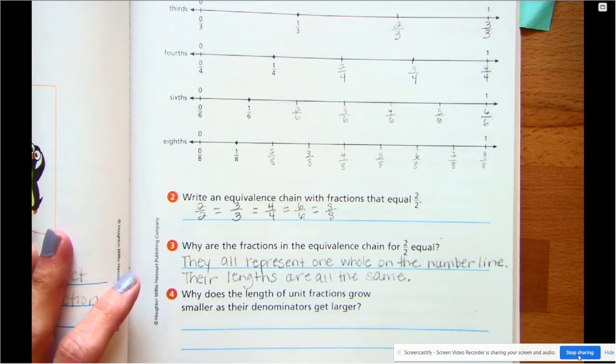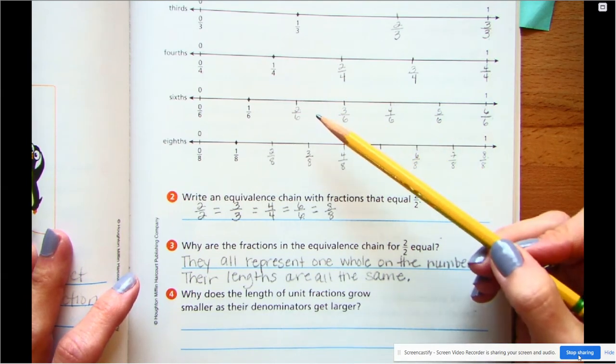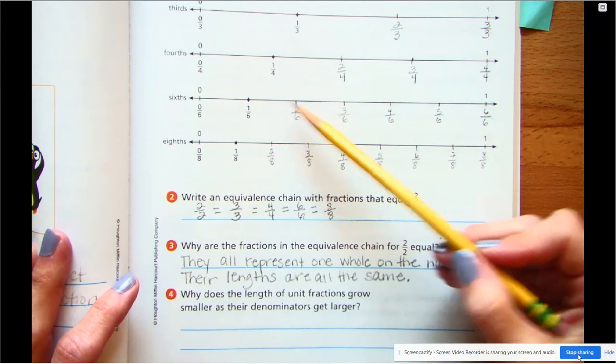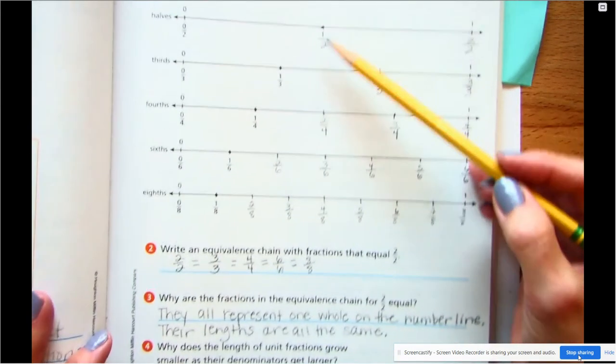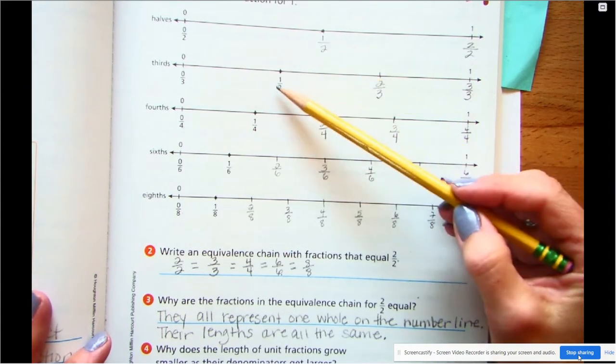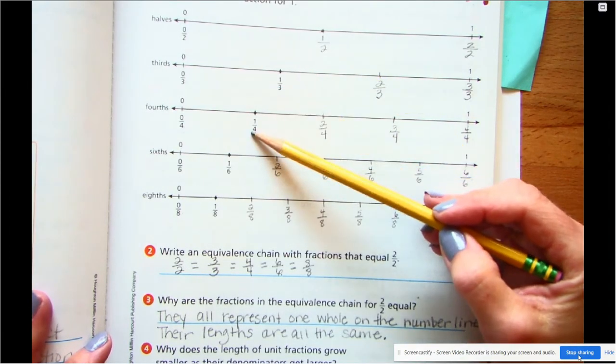Okay, and then the last one says, why does the length of unit fractions grow smaller as their denominators get larger? Okay, so remember, a unit fraction always has a number 1 on the top. So let's look. Here's a unit fraction. Here's a unit fraction, right?